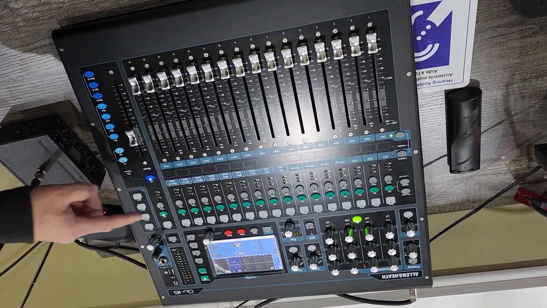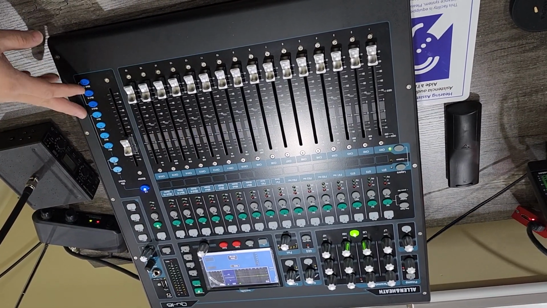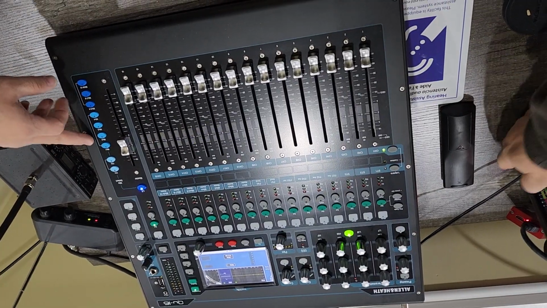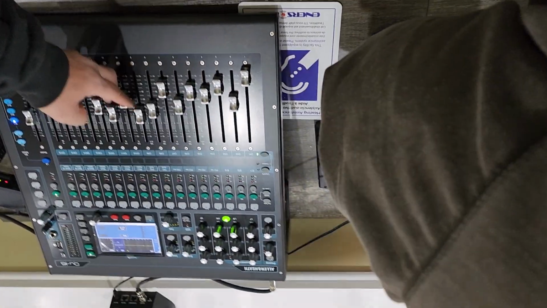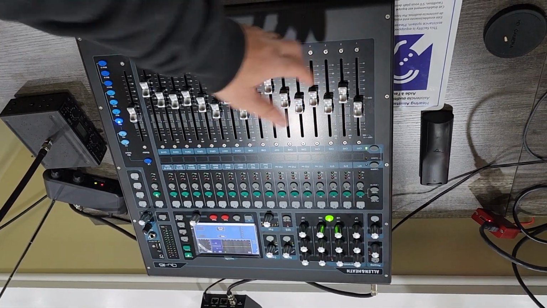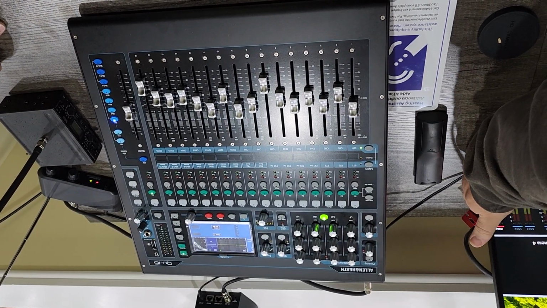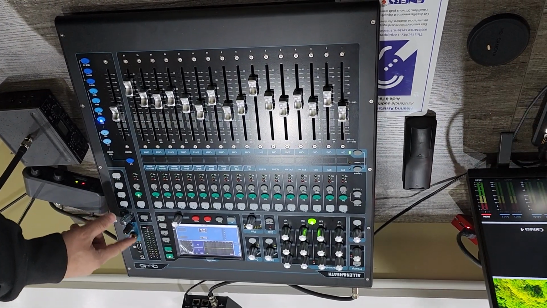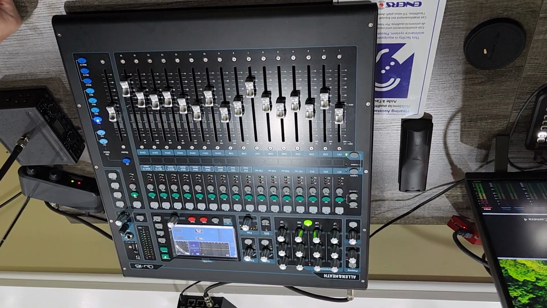So if I want to mix my monitors at that point, and somebody on stage wants a little bit more or less of something, again, I come here and I start mixing whatever these input channels are. Take that back. It does not have one. Okay, you can still listen to it from here. Let's do it in there.